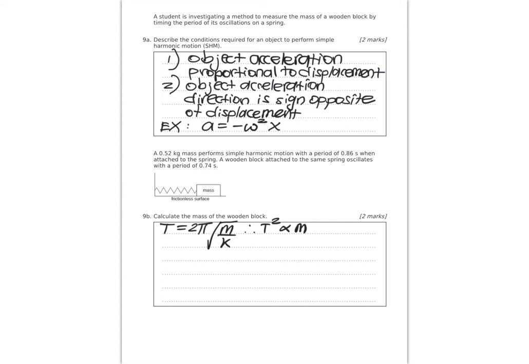And so really you could set up a ratio to do this all in one shot. And so you could say for the first period squared is to the first mass, as the second period squared is to the mass of the wood. And then the only thing that's unknown there is the mass of the wood. That's one way of doing it.